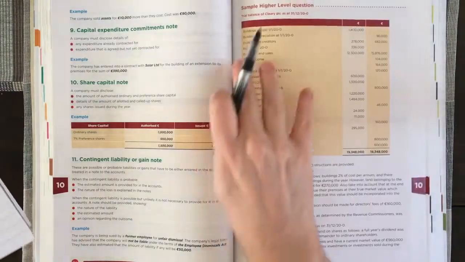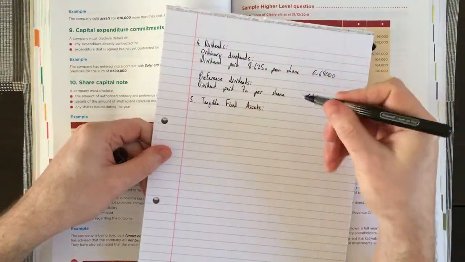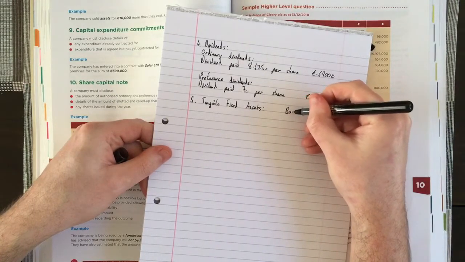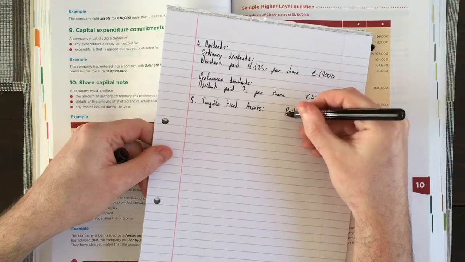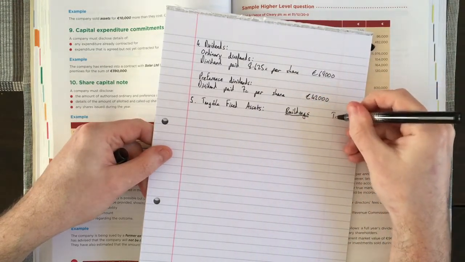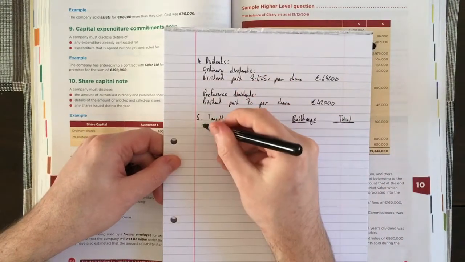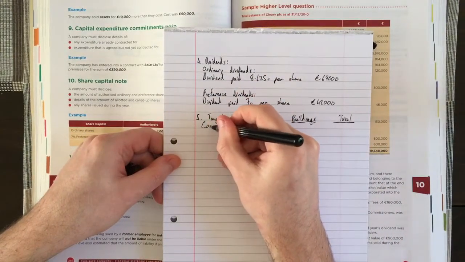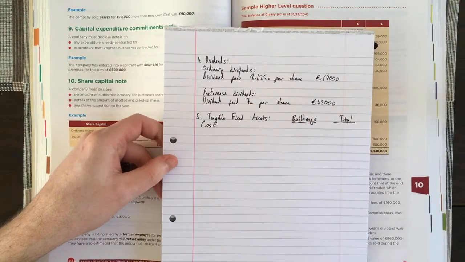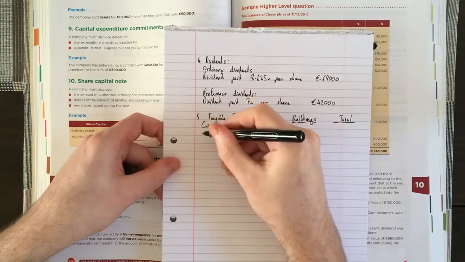So your tangible fixed assets. In this question, my only tangible fixed asset was a building. So up the top, I'm going to put buildings, and then just to be fully correct, I'm going to put the total in. Sometimes you'll have buildings and vehicles and total maybe. My buildings and total are going to be the same here because I do just have buildings, but you should put both in the notes still, even though they're just going to be the same figures. I'm going to do cost first. And as I said, I put a little bit more detail in here than I do in a section 1 balance sheet.